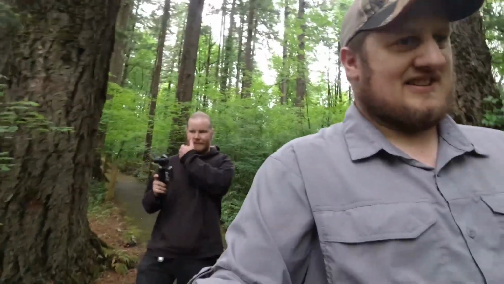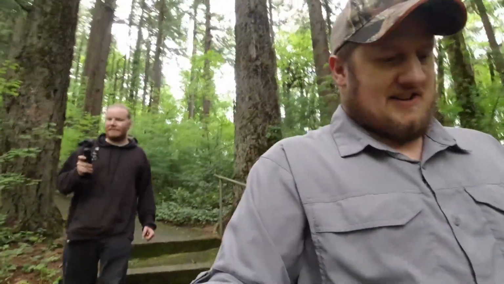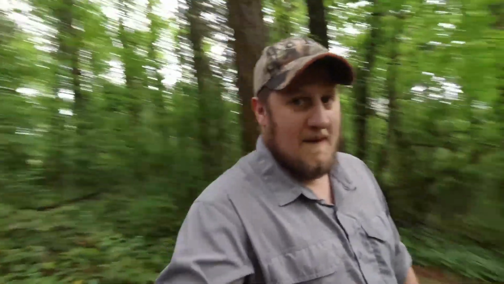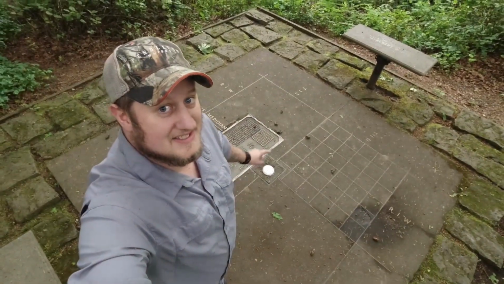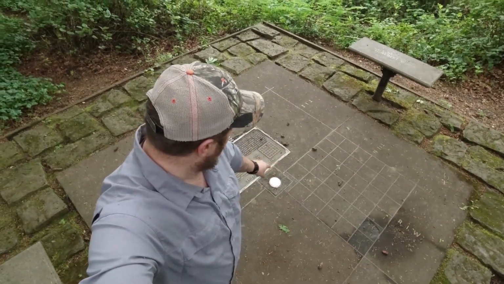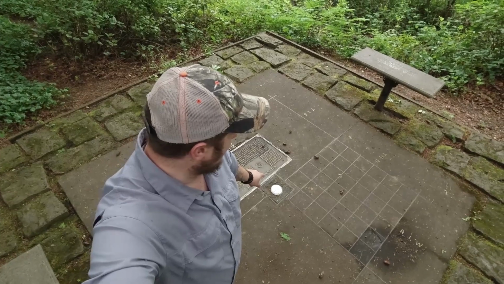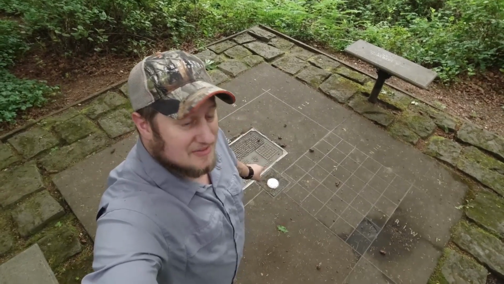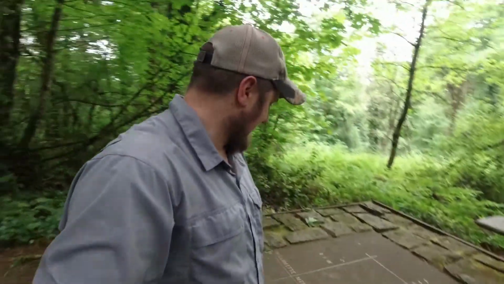And here it is, Paul. Here it is, man. How cool is this? This is it, right here. This is the marker that divided up all the property. This is what we came to see.